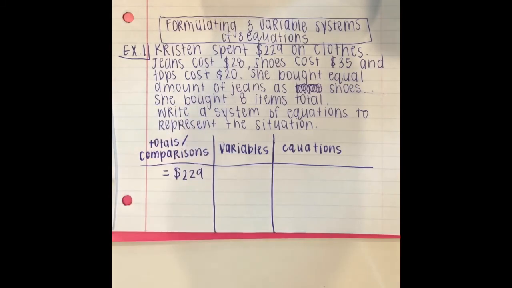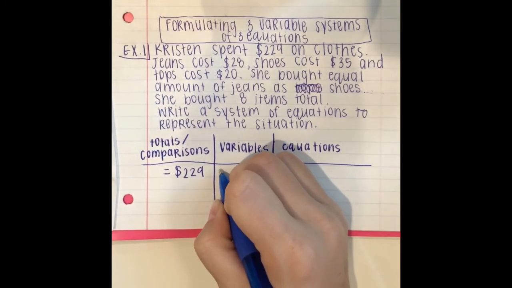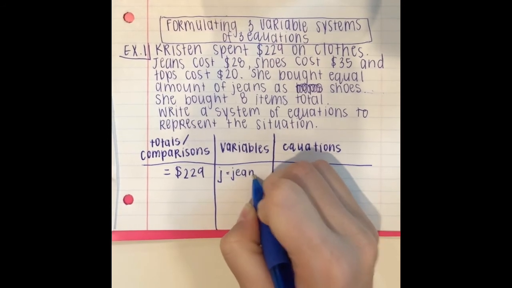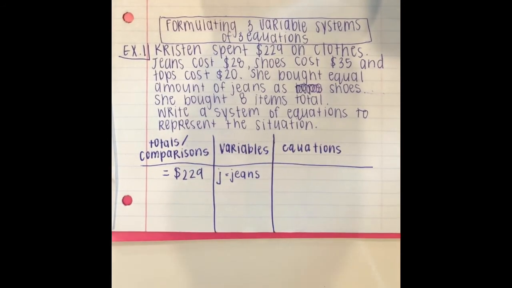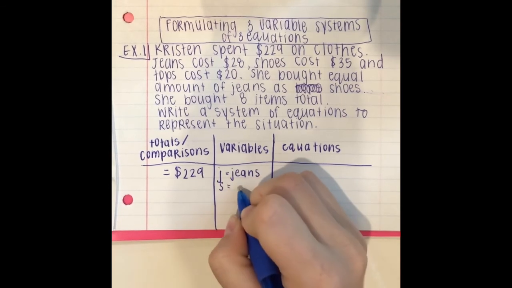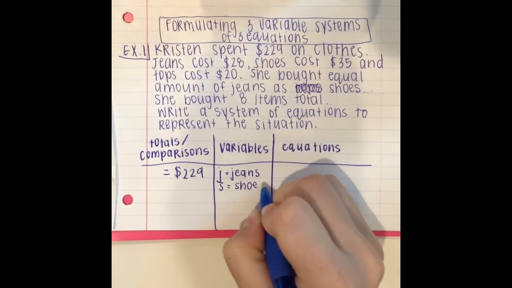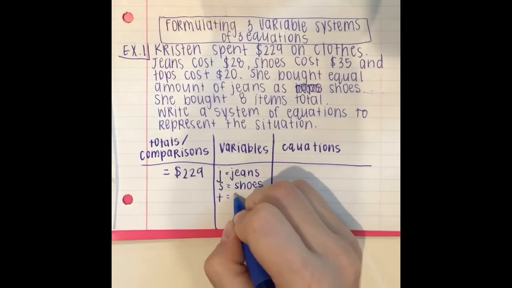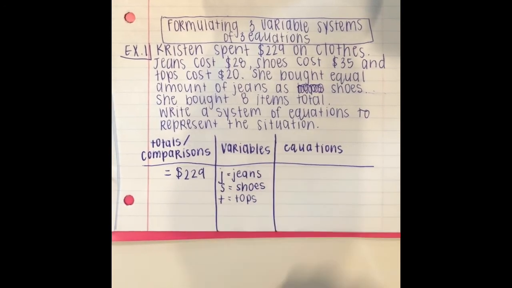So that's where you get your variables from. Okay, you're going to have, we can do J for the amount of jeans that she purchases. We can do S to represent the amount of shoes that she purchases. And we can do T to represent the amount of tops that she purchases, okay?